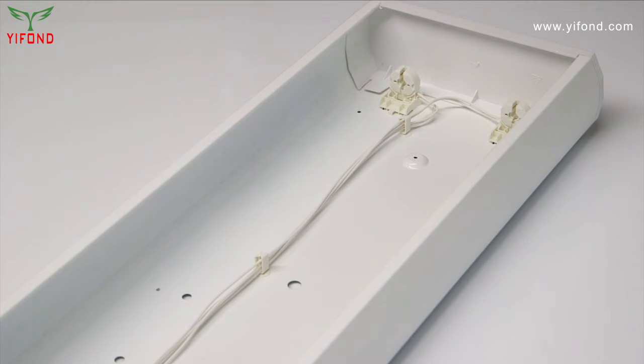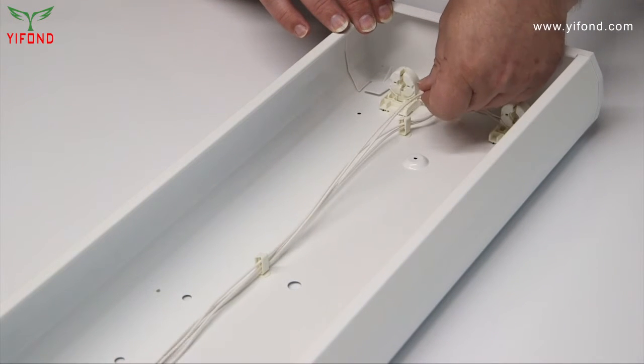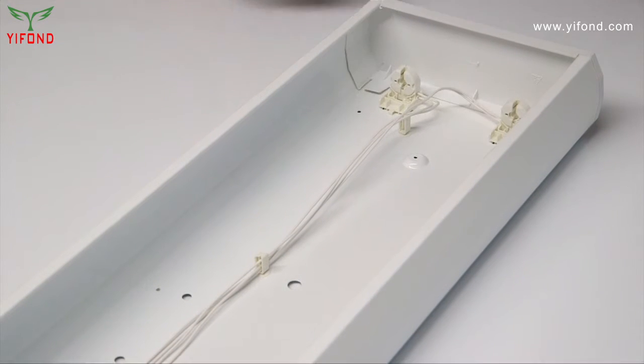To modify for our T10 T8 series tubes, the fitting needs to be rewired so that live and neutral are present at one end only, as the tubes are single end powered. The next step is to identify the most suitable end for this based on the length and position of the wiring within the fitting. On this fitting, we will select this end, as there are two independent wires per tube connector, as opposed to the other end where there is only one independent wire per tube connector.